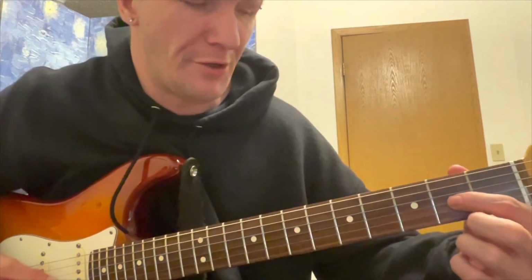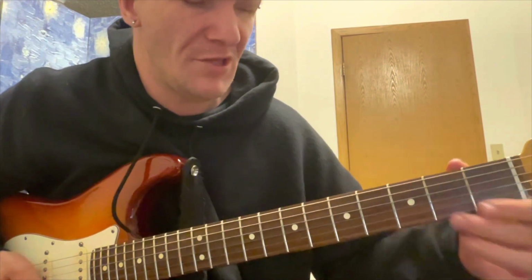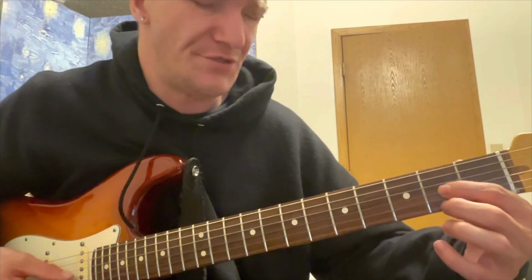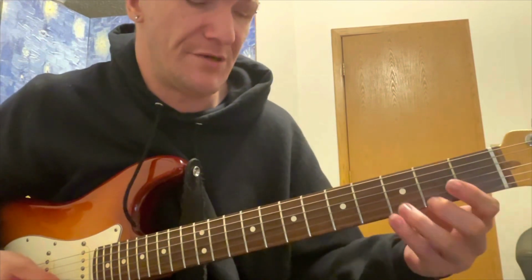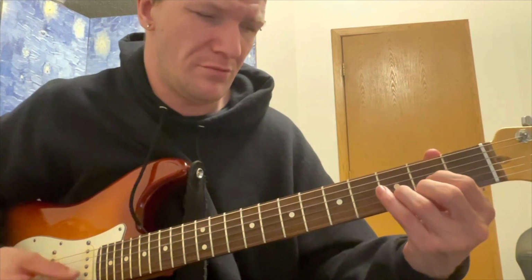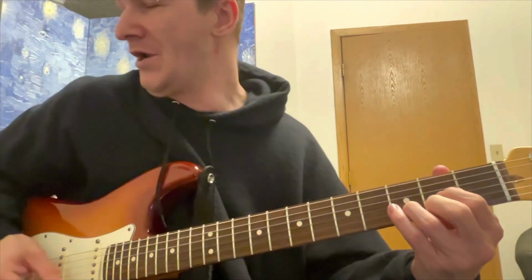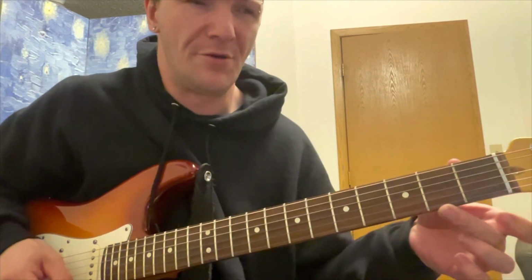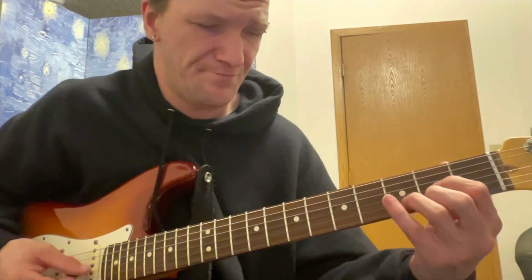So you got your pointer finger on the G string here, and then your second finger on the high E string, second fret, and then on the third fret, we want it on the B string. So right here, that would be your third here of that chord.